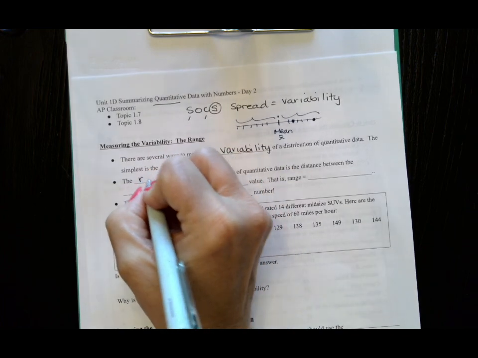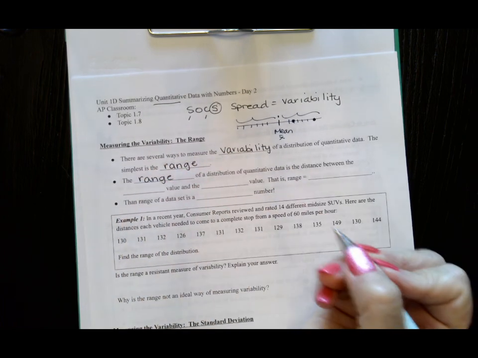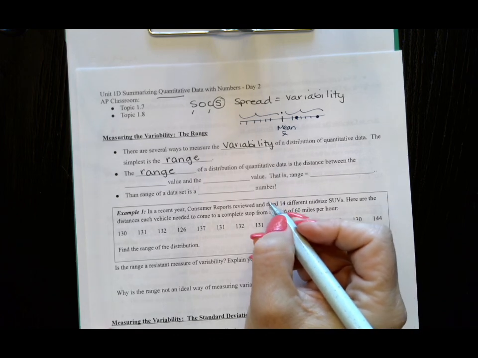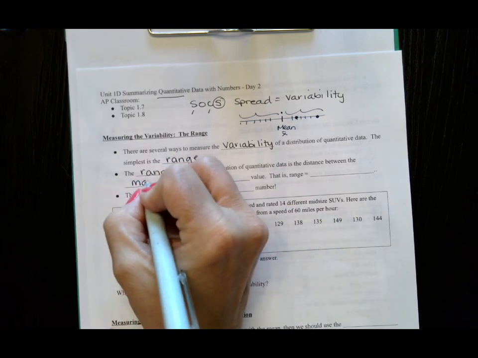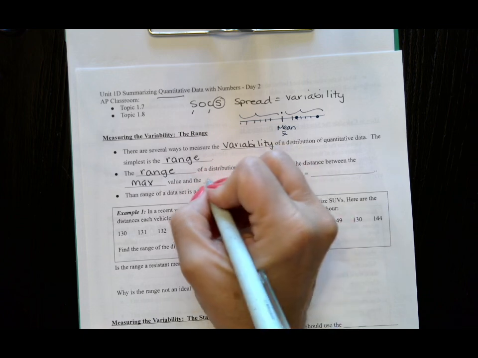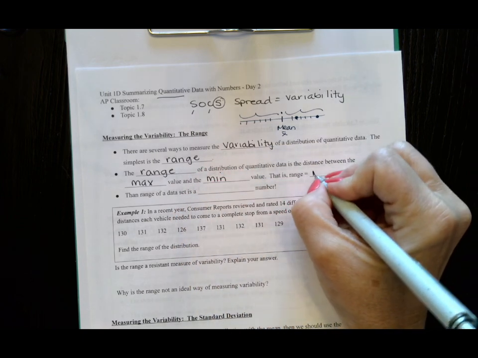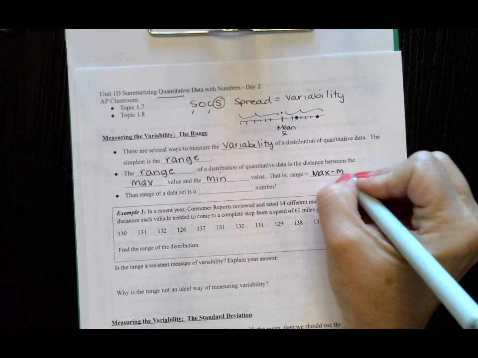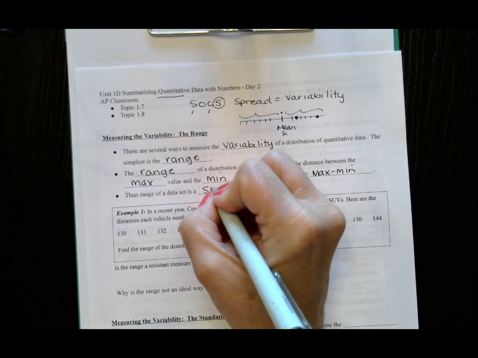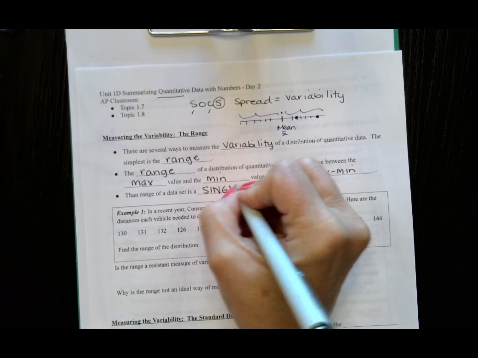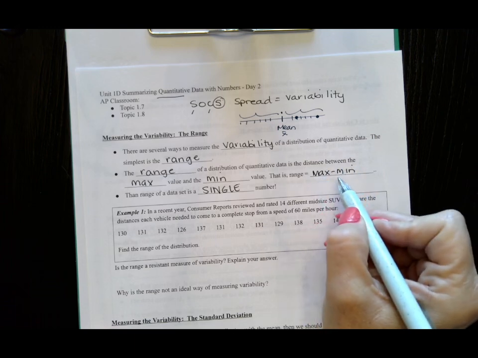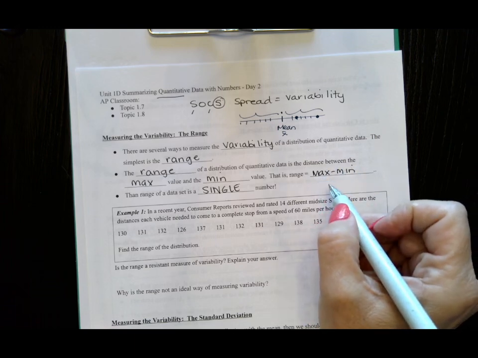We've already done this once before, but if you remember, our range is the max value and our minimum value, and it's the difference between those two. So the range is the max minus the min, and it is a single number. You can write the whole thing down. You can write it as a formula. In fact, let's just show you right here.